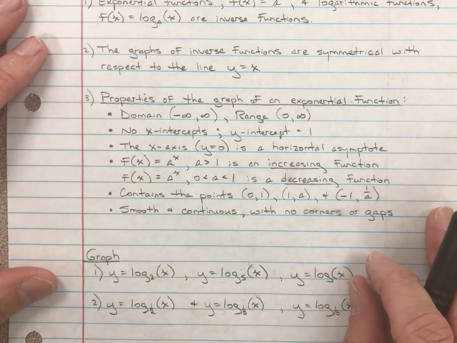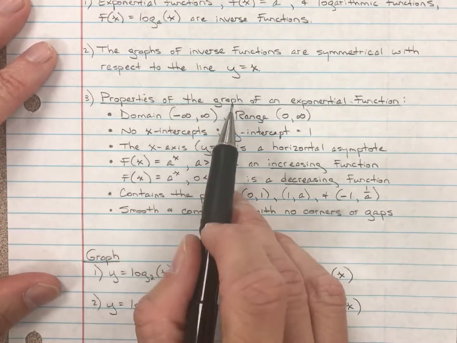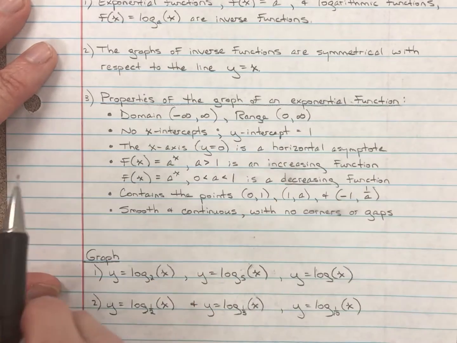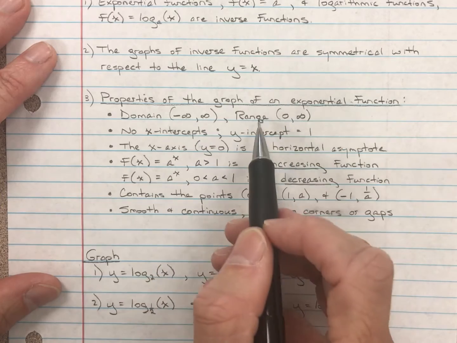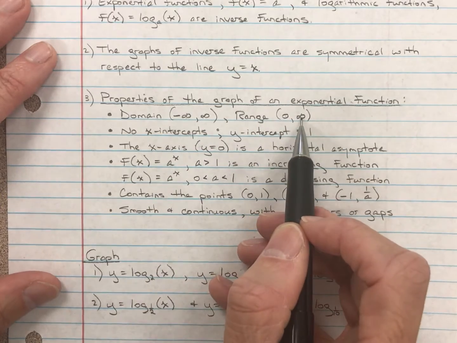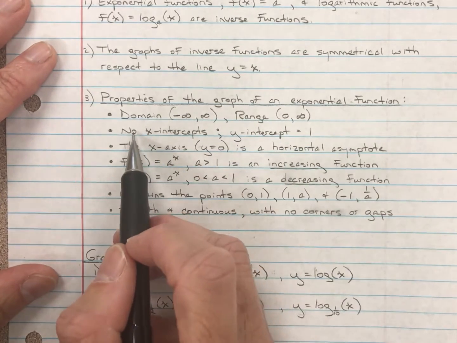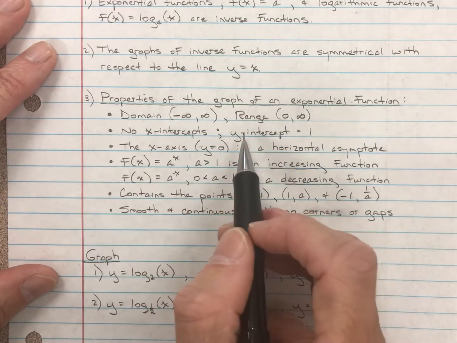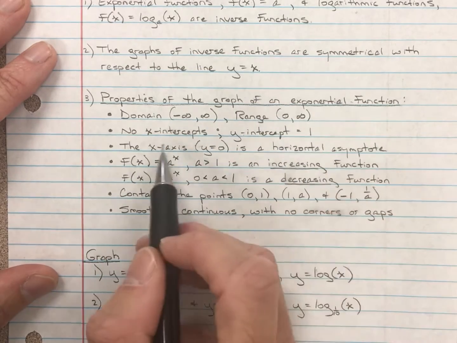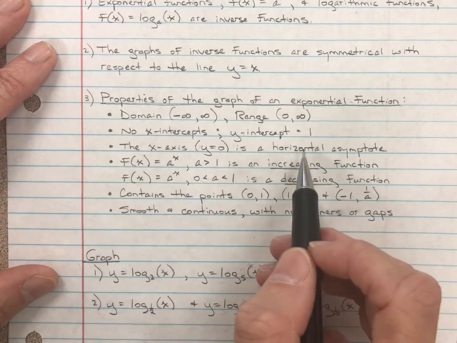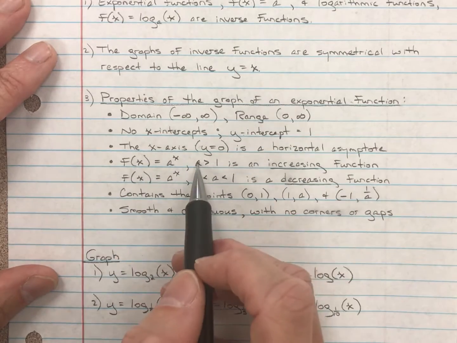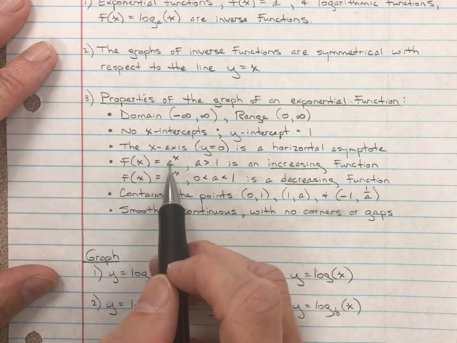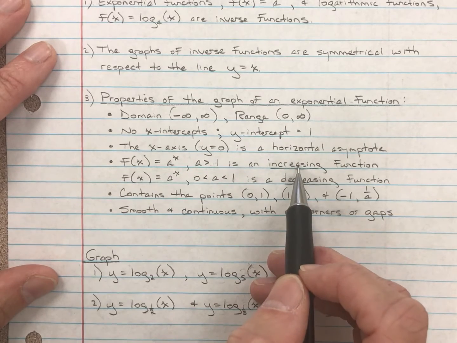And the third thing we know are the properties of the graph of an exponential function. The domain goes from negative infinity to infinity, the range from 0 to infinity. An exponential function has no x-intercepts, and its y-intercept is at 1. The x-axis is a horizontal asymptote. When a is greater than 1, the exponential function is increasing.